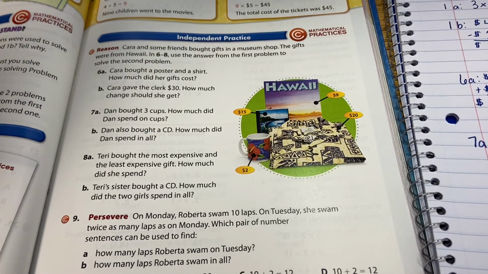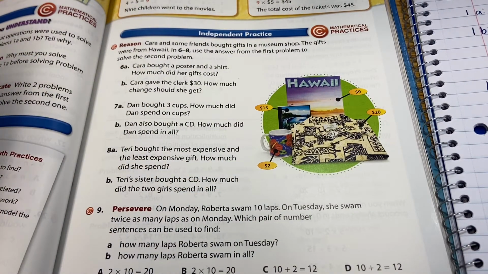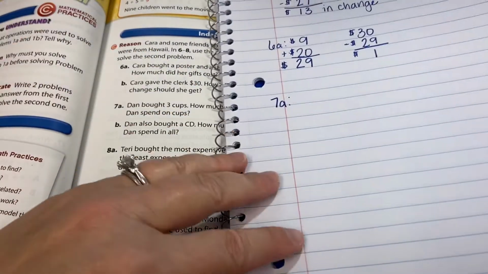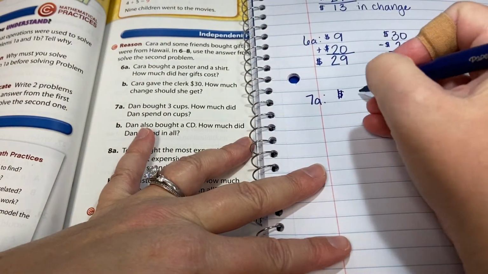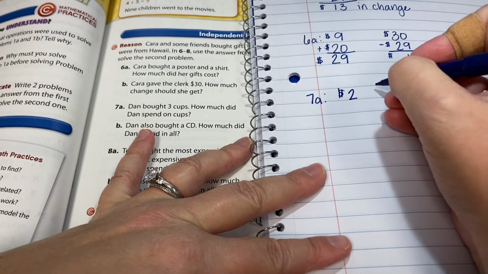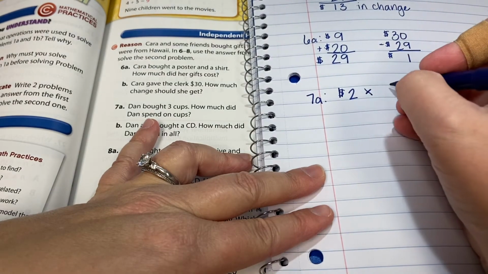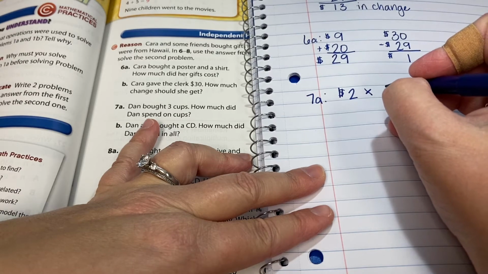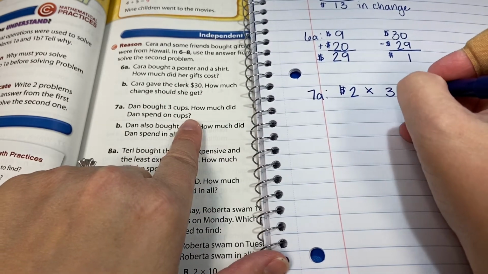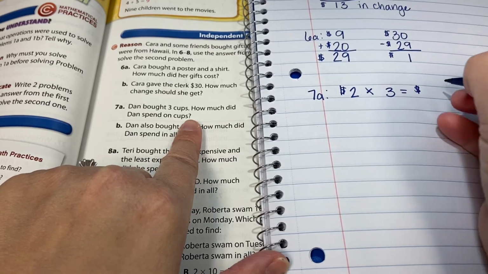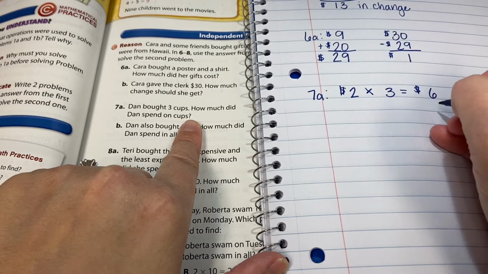Look again. How much is 1 cup? $2. Okay, so we want to know how much he spent on 3 cups. Each cup is $2. $2 per cup, and how many cups did he get, Mackenzie? 3. So 2 times 3, how much did he spend on cups? $6. Very good.